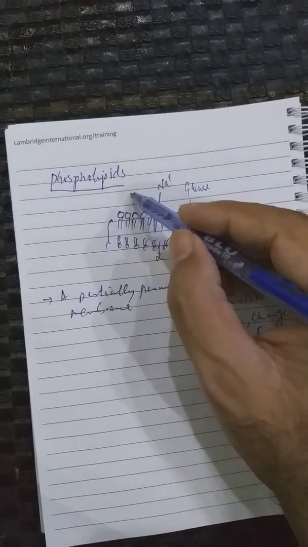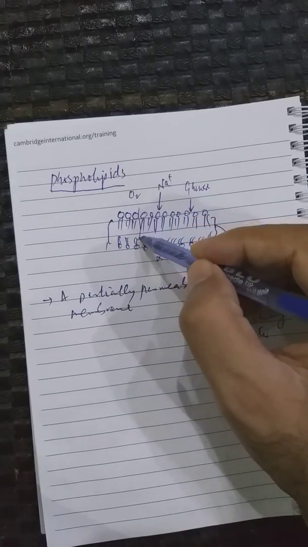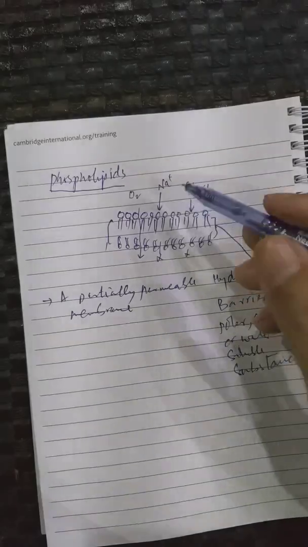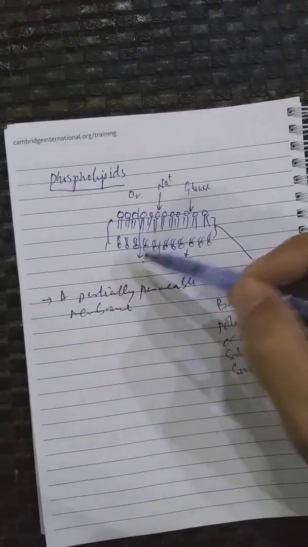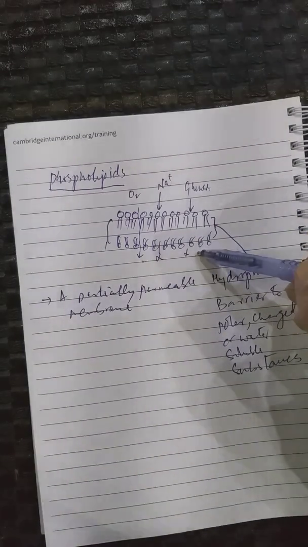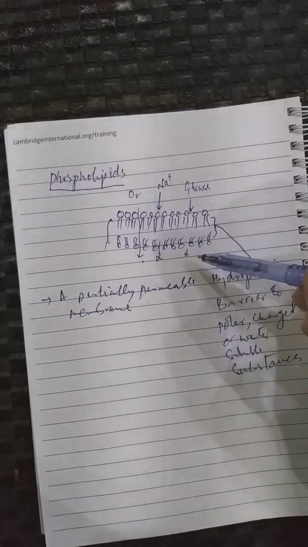However, gases like oxygen, carbon dioxide, and other gases can easily diffuse through the phospholipid bilayer. So this allows some substances to pass through the phospholipid bilayer, and some substances do not pass through. That is why it is selective in its function and is known as a partially permeable membrane.